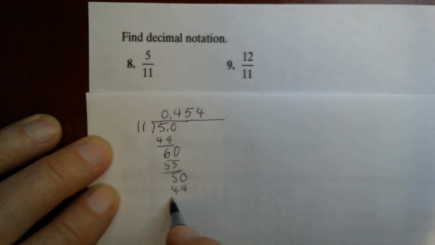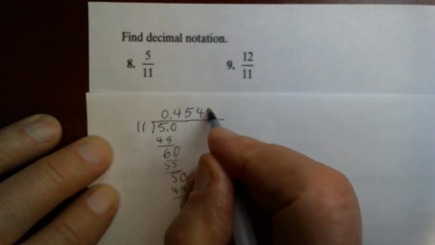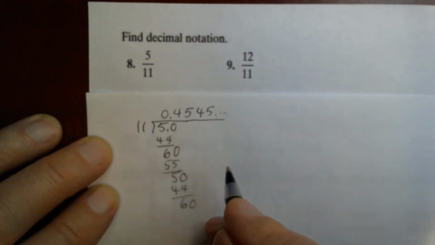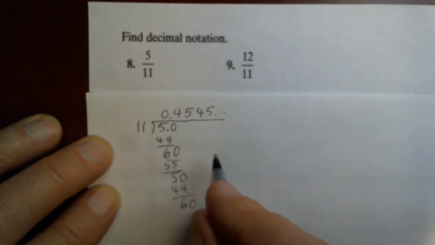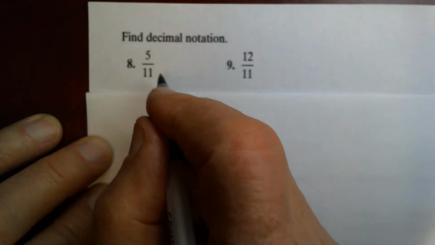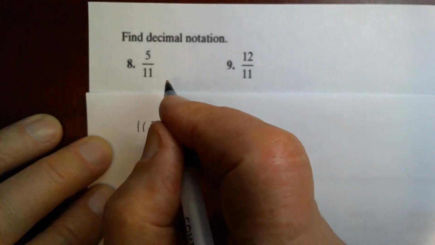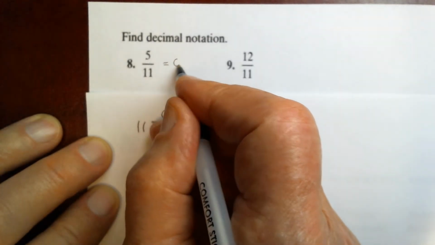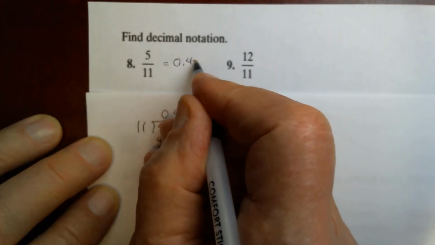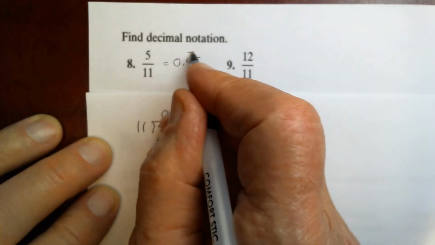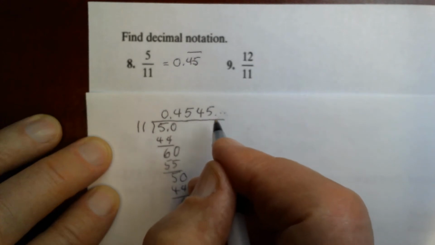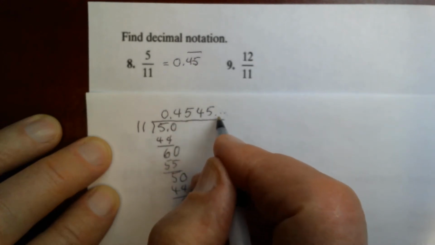We subtract, that gives us a 6, and the 60 gives us another 5. And so you can see the pattern that's developing here. And so therefore we say this fraction is equal to 0.45. And so in this case the bar goes over the 4 and the 5, because the 4 and the 5 keep repeating.